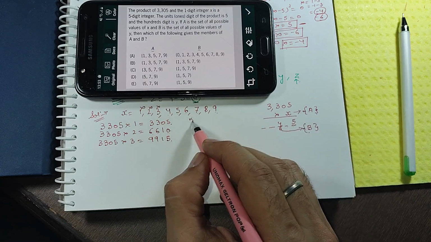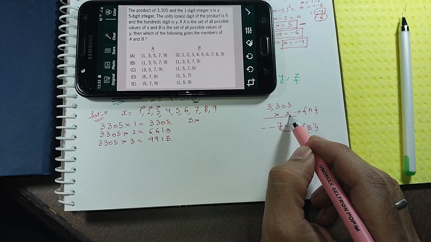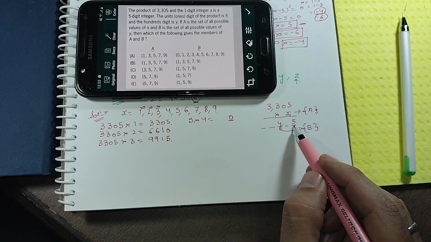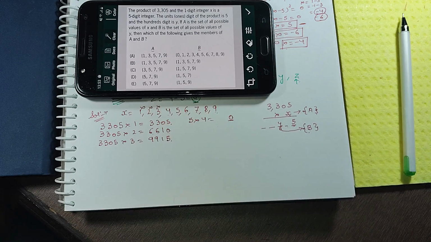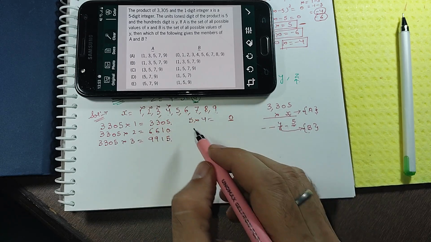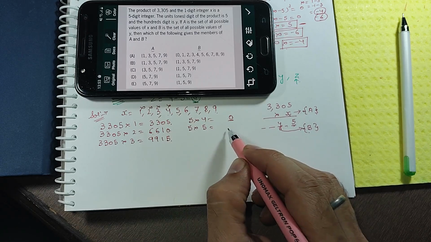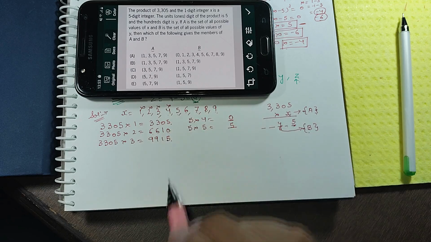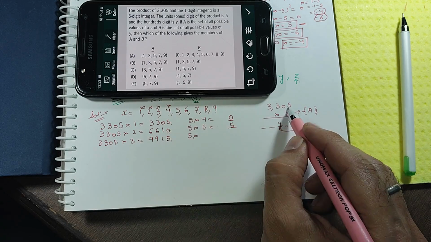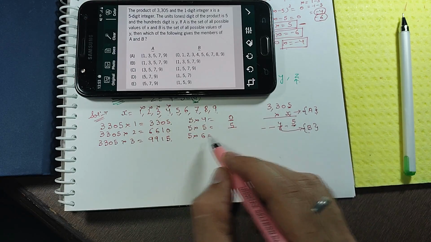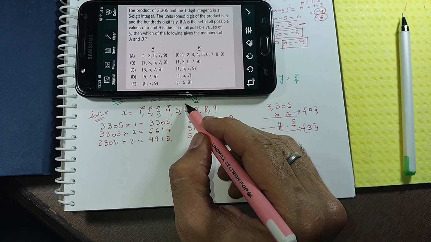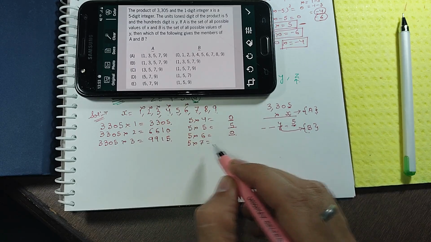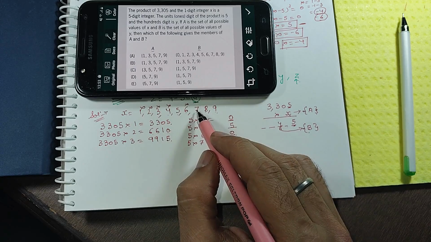So 5 multiplied by 4, on the unit digit it will have 0. But since here it is 5, I can't have the value 4. So 4 is also discarded. Now next is 5 multiplied by 5. For this the unit digit will be 5, which satisfies this condition. So I will not cross 5. Now next is 5 multiplied by 6. So 6 fives are 30, the unit digit will be 0. So 6 will not take the value of x. Now next is 5 into 7. So 7 fives are 35, the unit digit will be 5. So 7 will be retained.